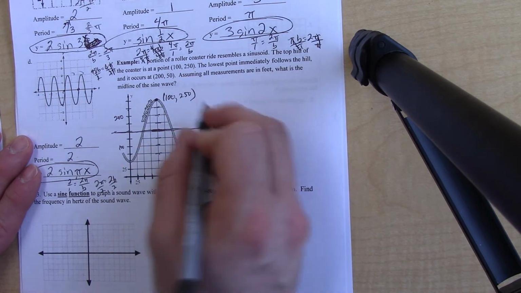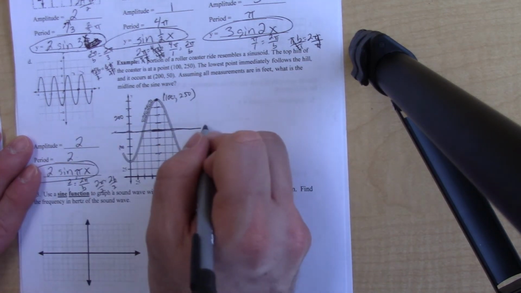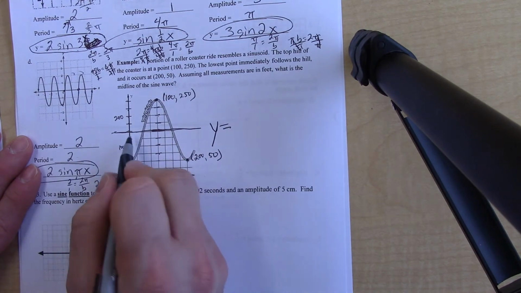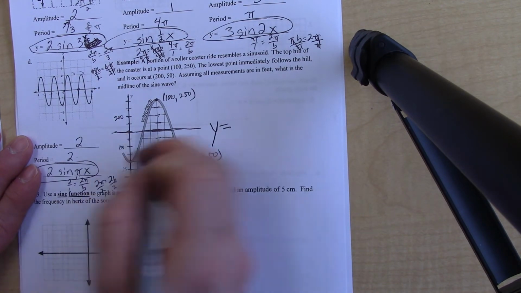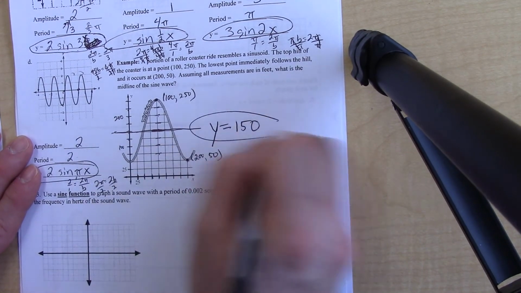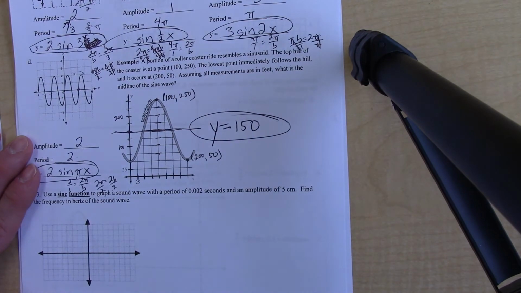What is the equation of that line? Well, it is a horizontal line, so it is y equals, and it's, well, let's count it, 100, 125, 150. That's it. That's the equation. That's how I want to do it.